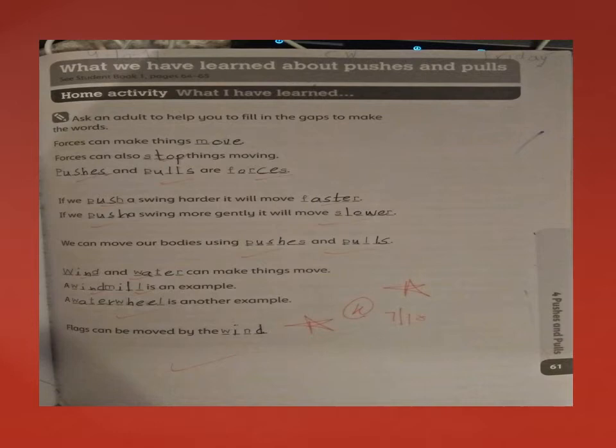Then if we push a swing harder, it will move faster. And if we push a swing more gently, it will move slower. We can move our bodies using pushes and pulls. W and W can make things move. Yes, wind and water can make things move. Other than pushes and pulls, wind and water can also make things move.